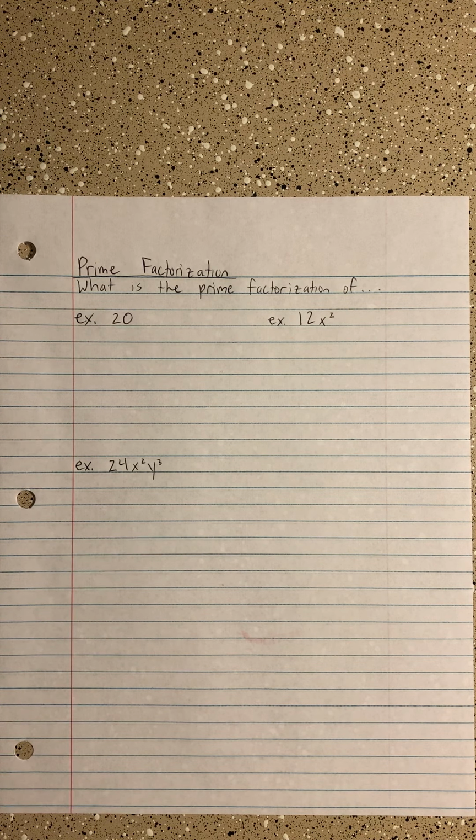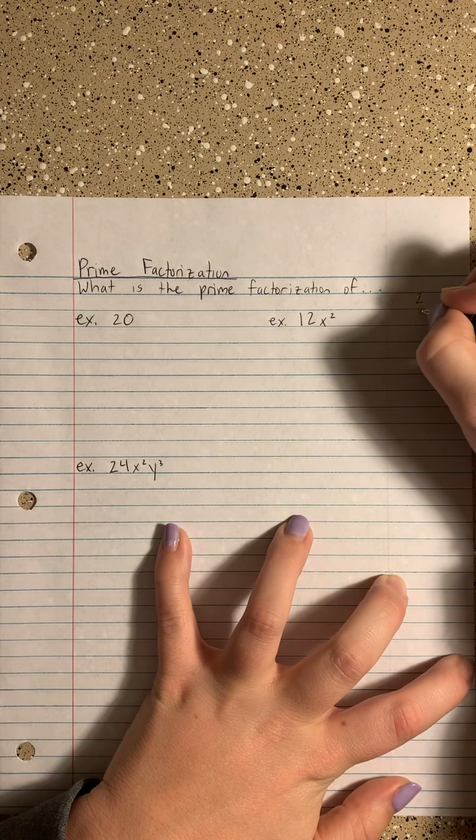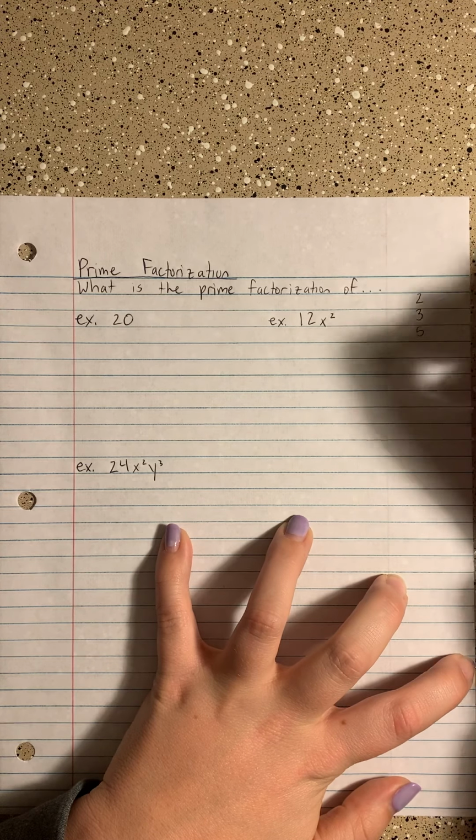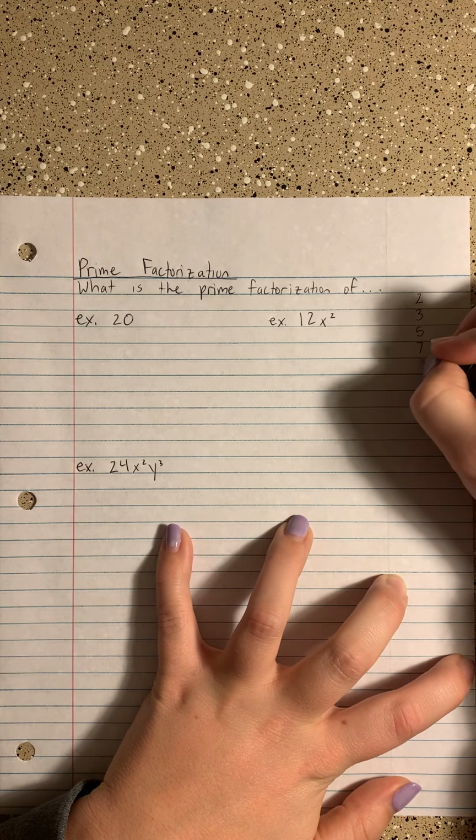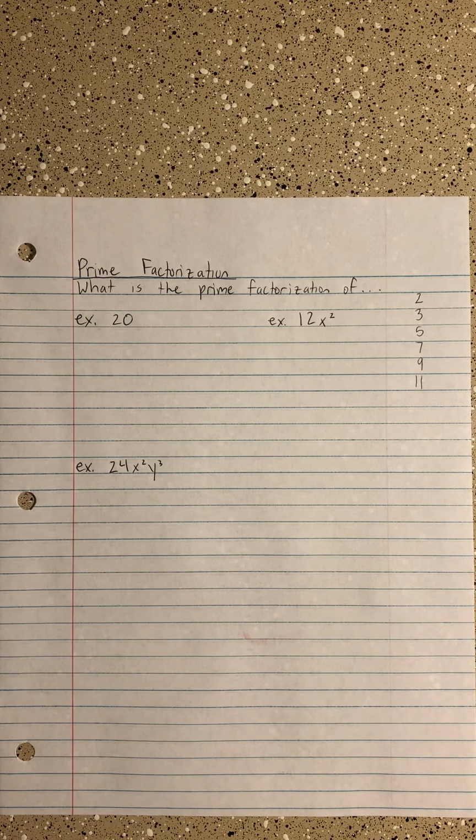So for example, a prime number that all of us know is 3. 3 can only have 1 or itself go into it. 2 is a prime number. So some of the basic ones are going to be 2, 3, 5, 7, 9, 11, and so forth. Okay, so any number, and these are just a few examples, that only one and itself can go into.